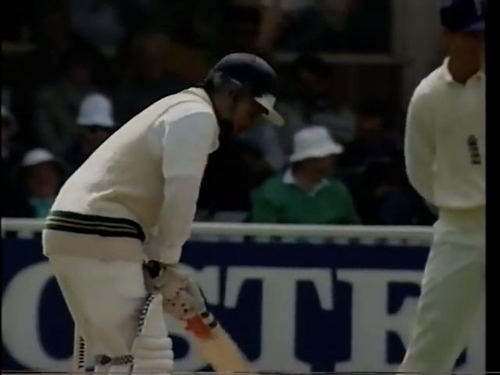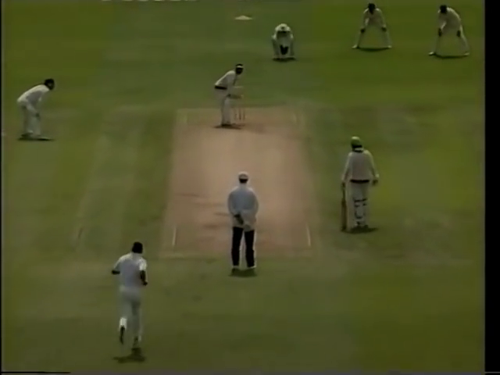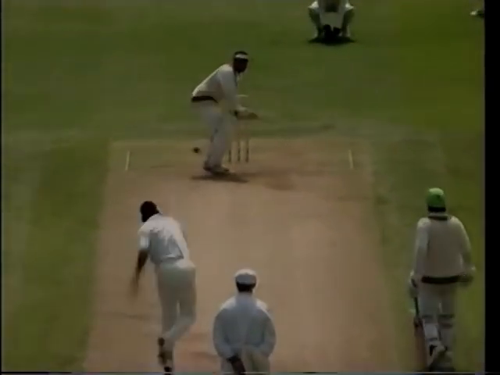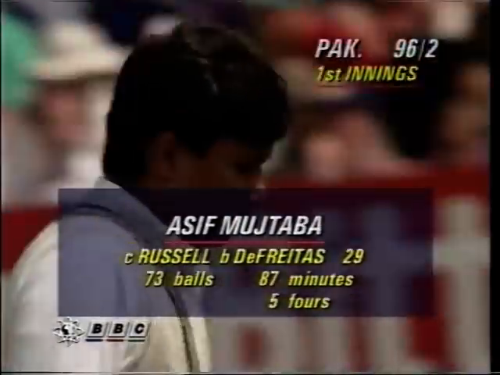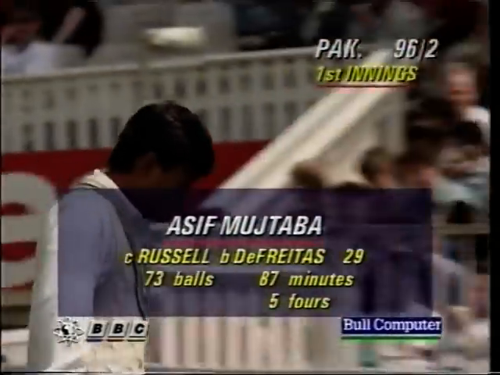Philip de Freitas bowling the first over after lunch on this third day. And he's done it again. 2 for de Freitas. Umpire Barry Mayer signals the batsman out. Rather an airy-fairy drive there, so soon after the interval. Asif Mujtaba goes. 2 wickets now to Philip de Freitas.